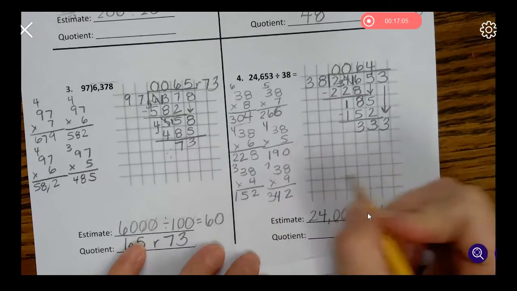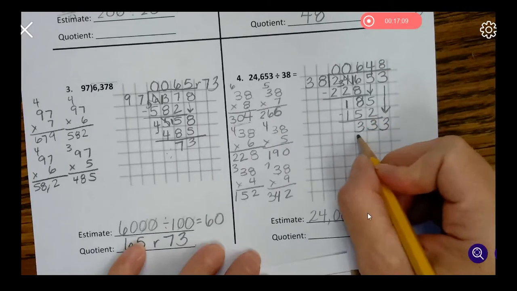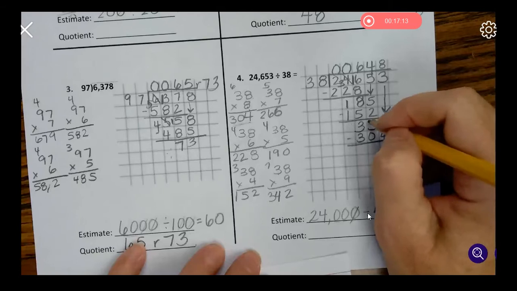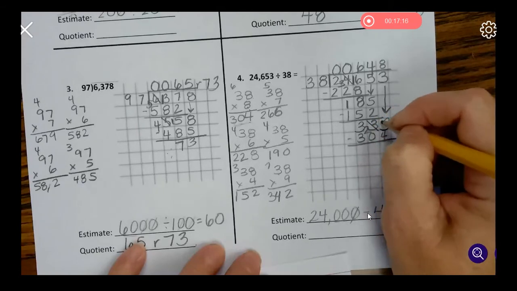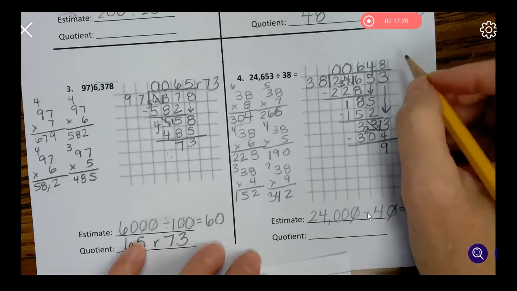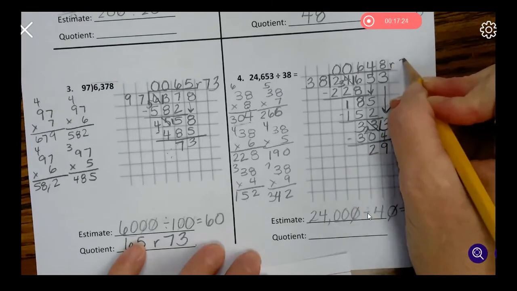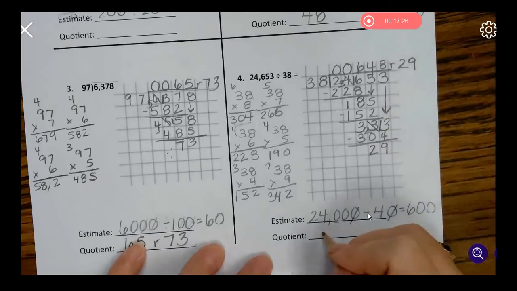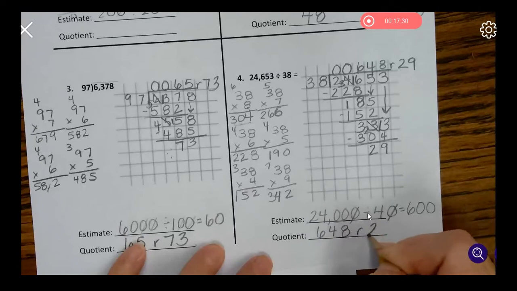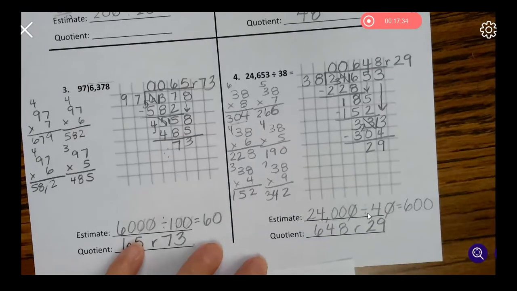That's too high. So we're going to have to stay with 8. 8 is 304. We'll borrow. That'll become a 2. This will become 13. That'll be a 9. Remainder 29. So that's 648, remainder 29. Okay, that was a lot of work. All right.